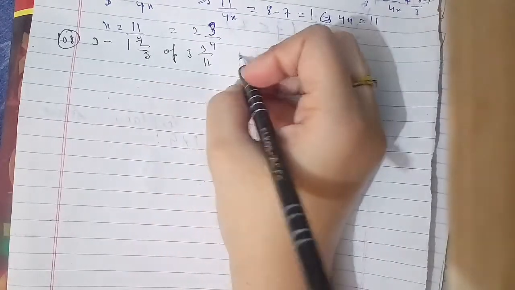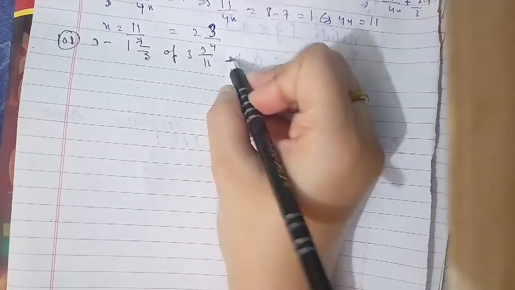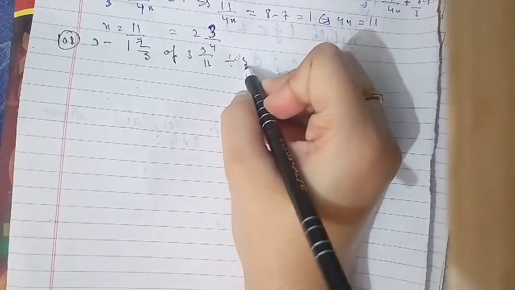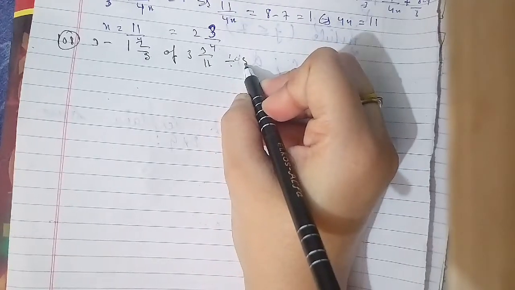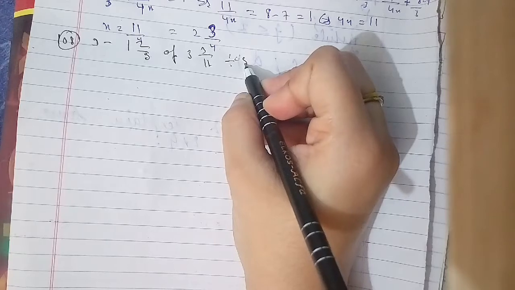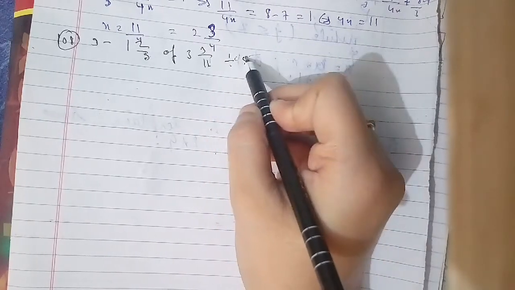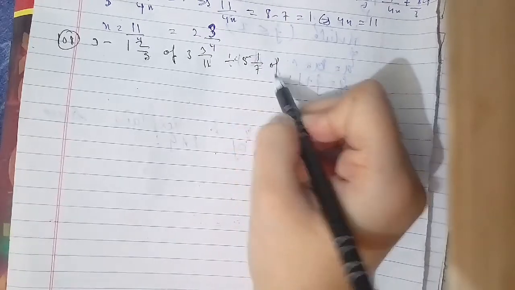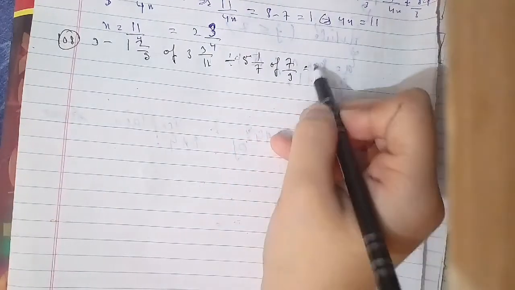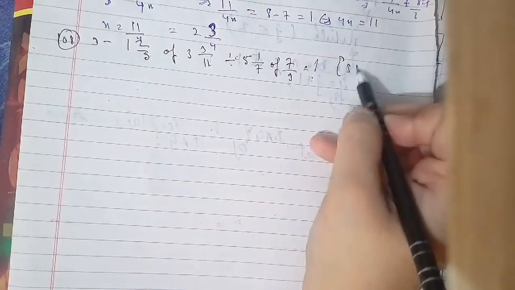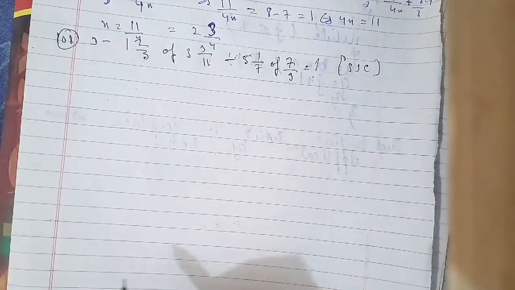This has been a question which has been asked in an SSC question paper. That is also an important one. Options for this we have 5 by 4, 8, 32 upon 11, 81 and 9. We have to go ahead and solve it out. So the solution for this is as follows.